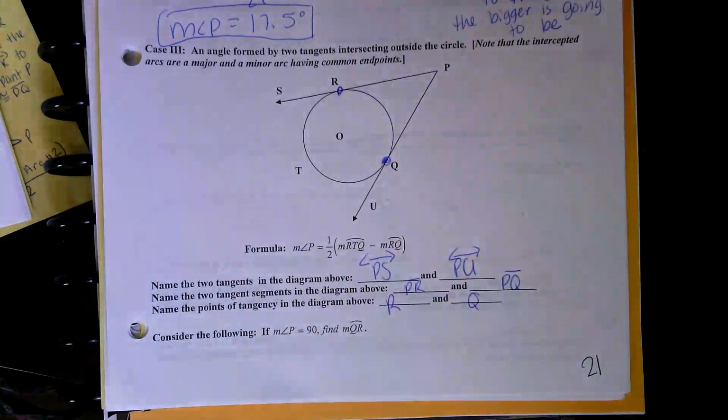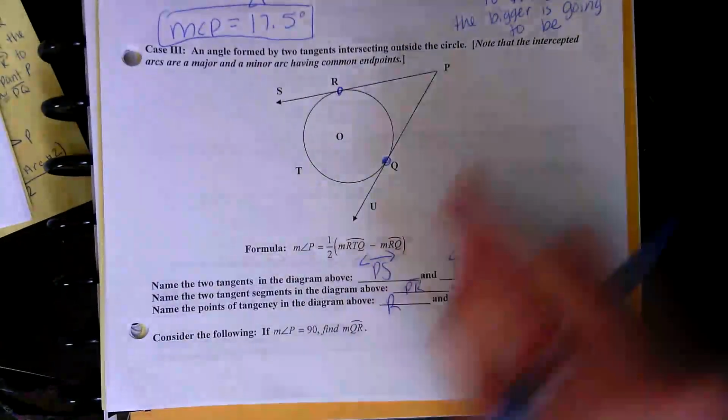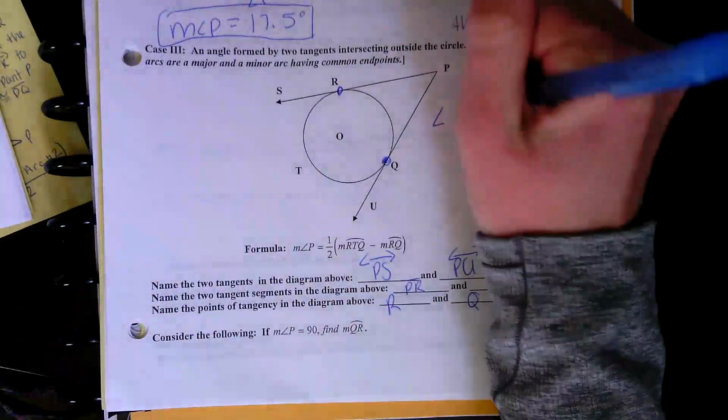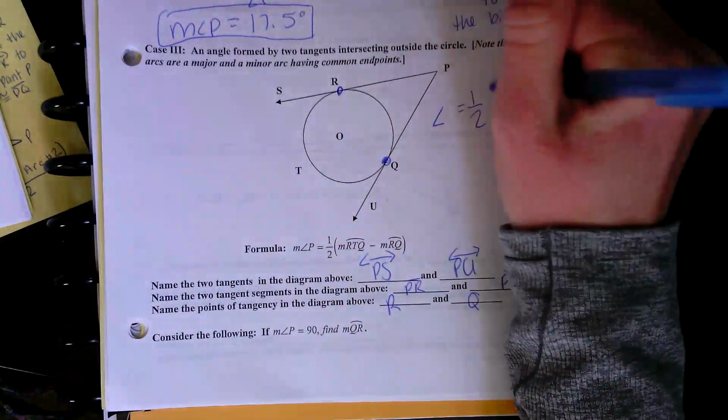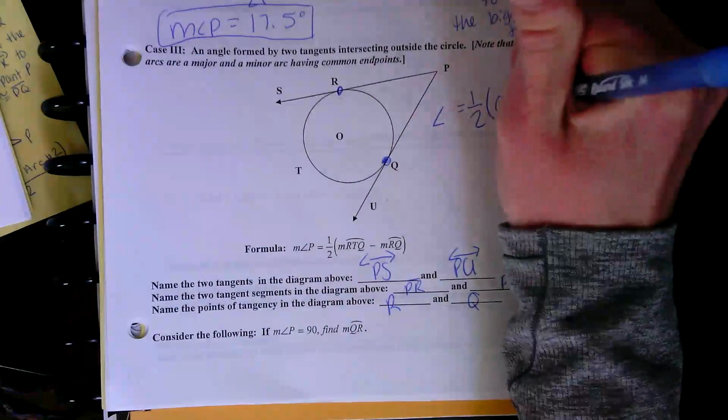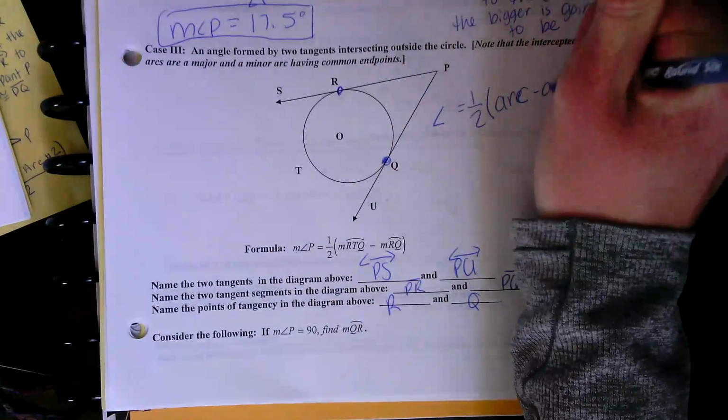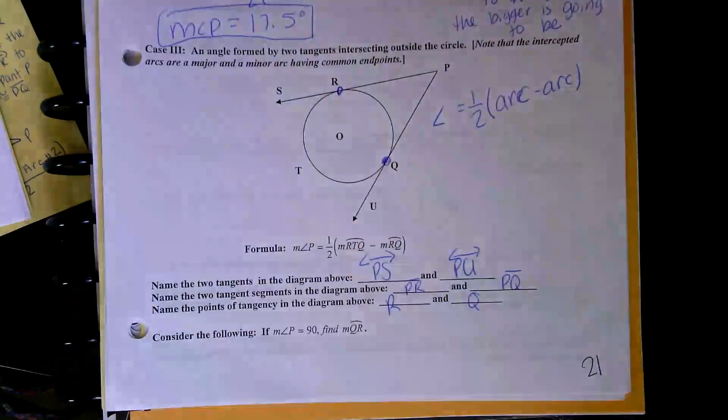All right. So again, when we have two tangents, the same formula is going to apply here too. The measure of that angle is equal to 1/2 times the measure of one arc minus the measure of the other arc.